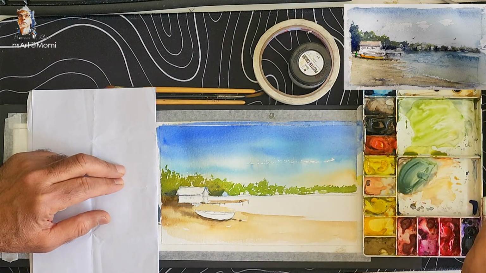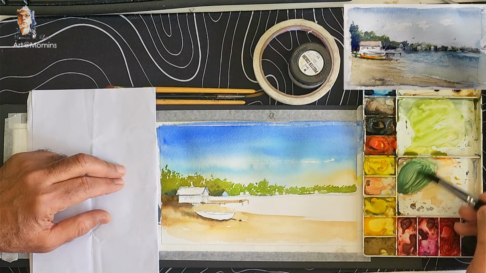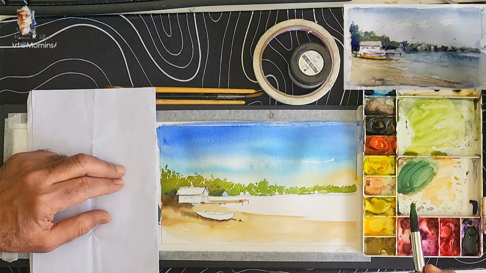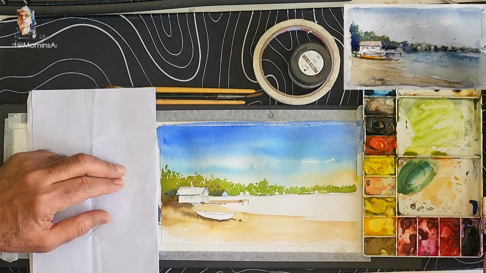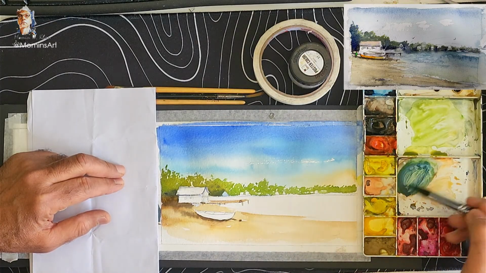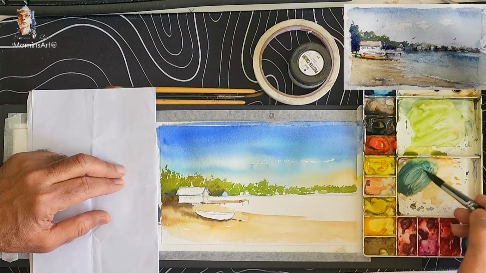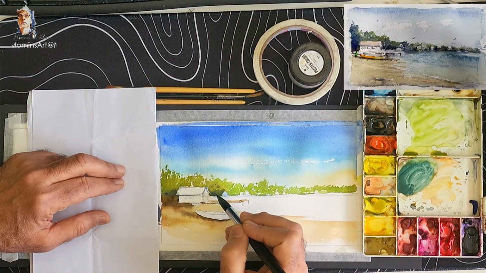So someone asked me in the class last week, if you want to make the green color darker, what do you do? The first thing I would do, I would put some cobalt blue, ultramarine blue, or French ultramarine to make the color dark.